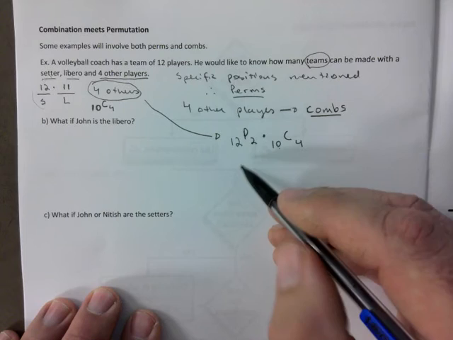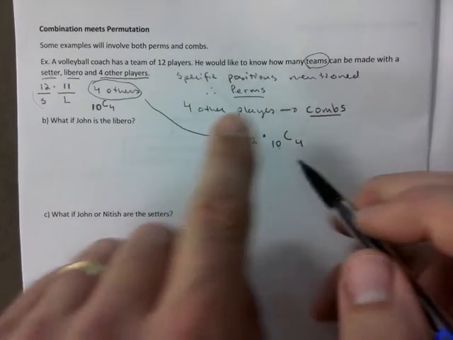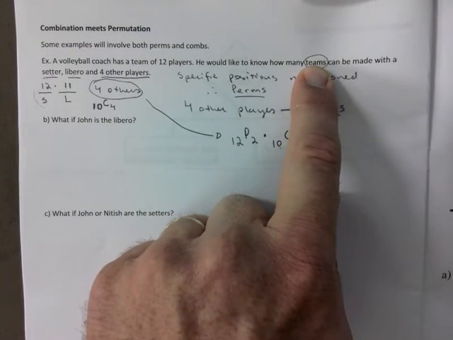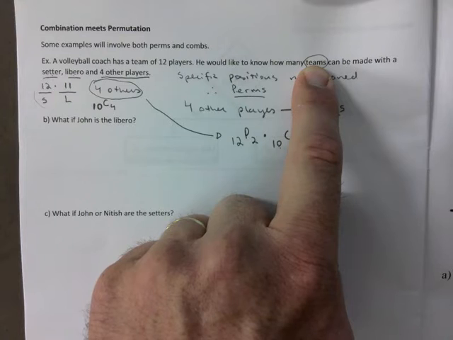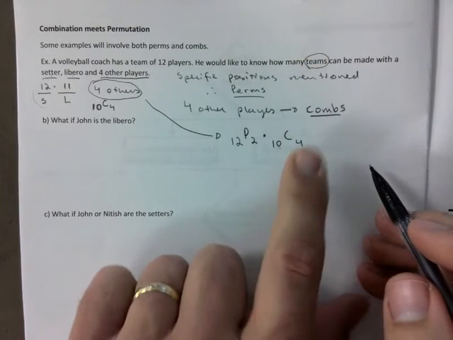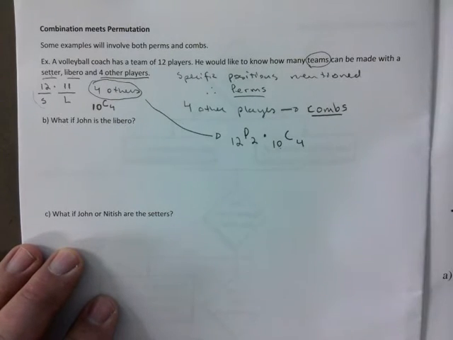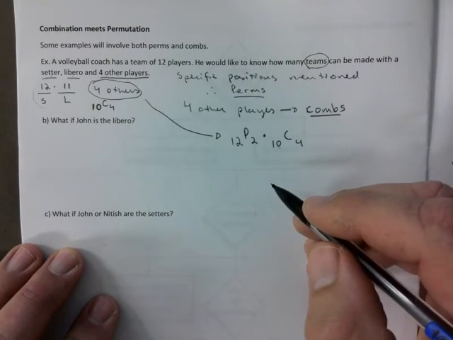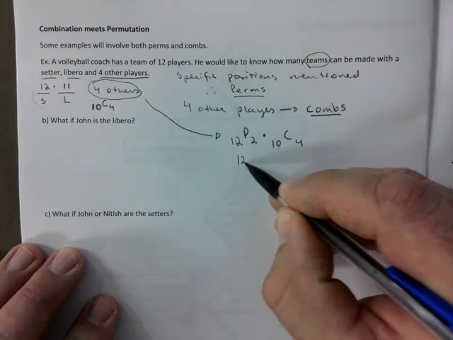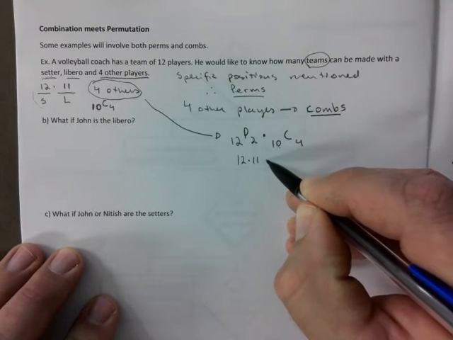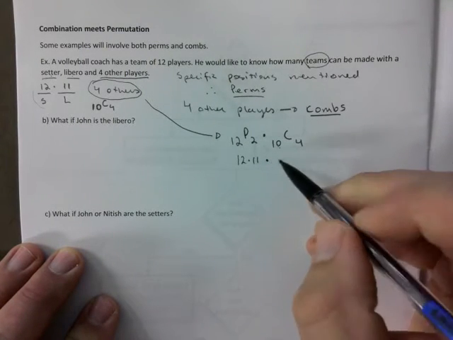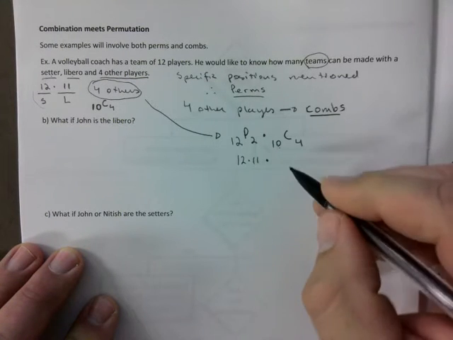Okay. And notice that you're making teams. That's the overarching theme here. So combination should be part of your solution, right? So let's just go ahead and figure that out. 12 pick 2 is, we'll just go 12 times 11, times 10 choose 4 is 210.